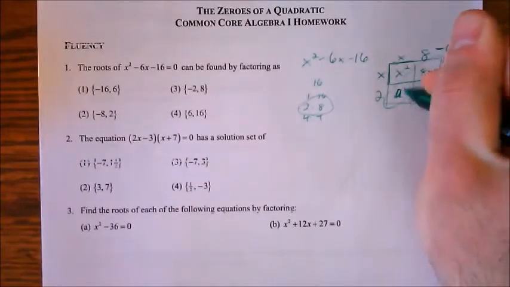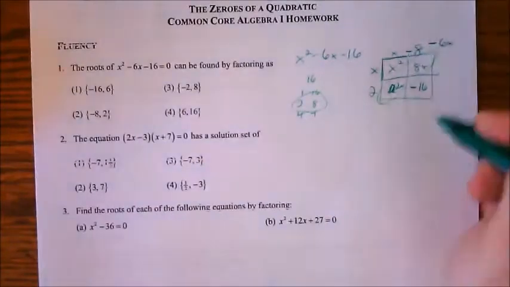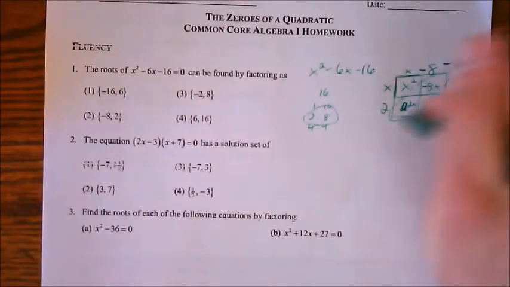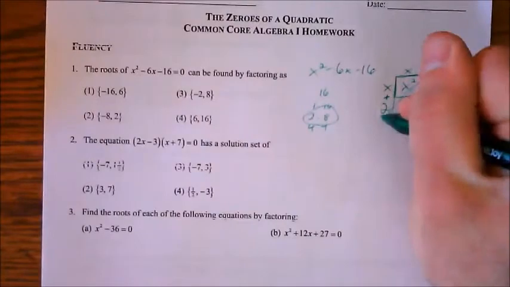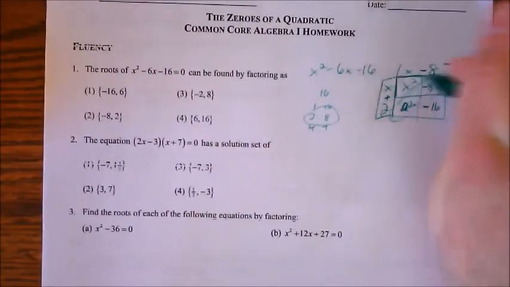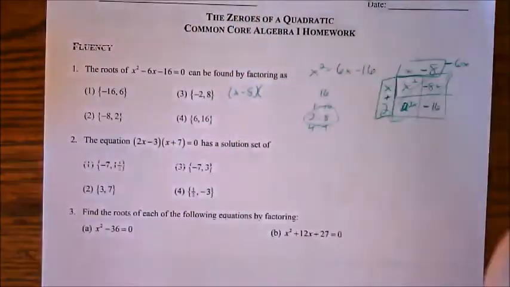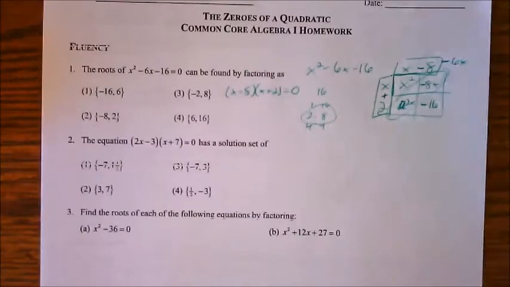That would make 8x and 2x, and we need to make minus 6x. So if I make this a minus 8, that makes a minus 8x, which combines to make a minus 6x. So this would have to be a plus 2. So right here and here are the factored forms. We get x minus 8 times x plus 2 equals 0.